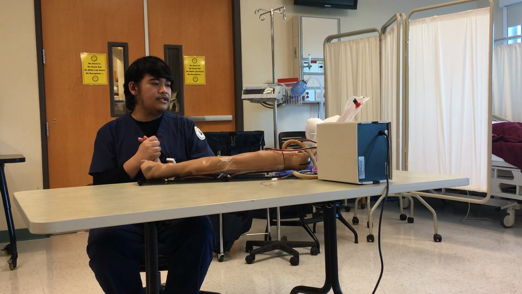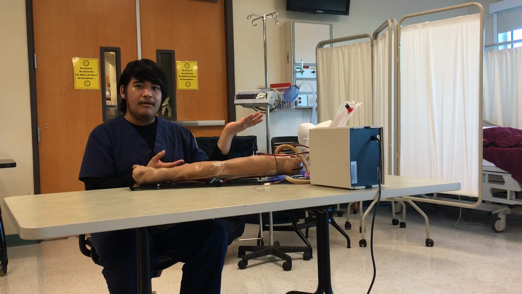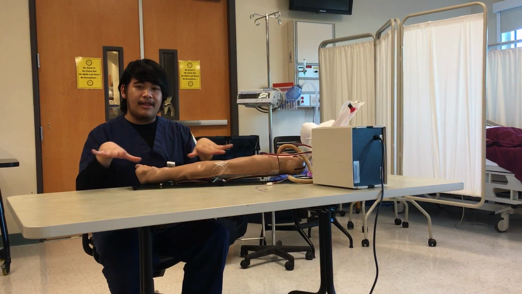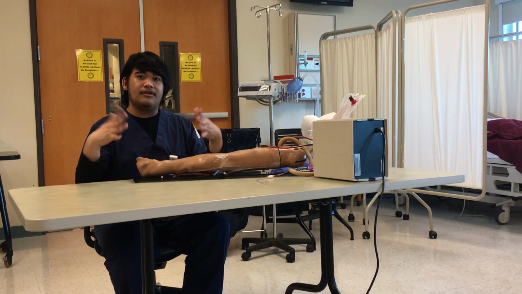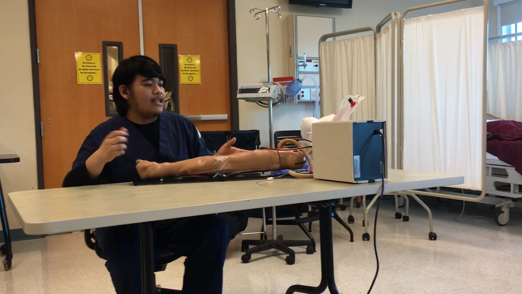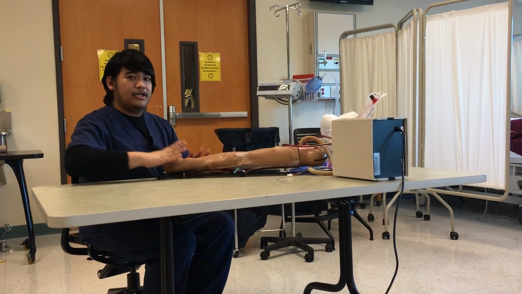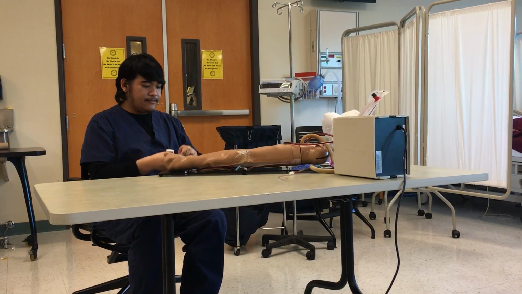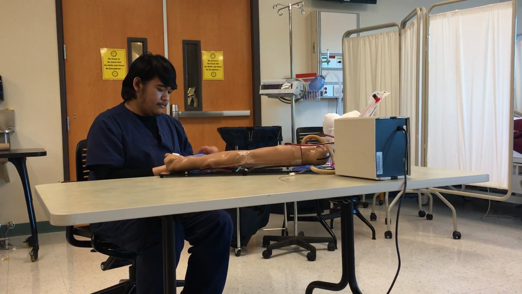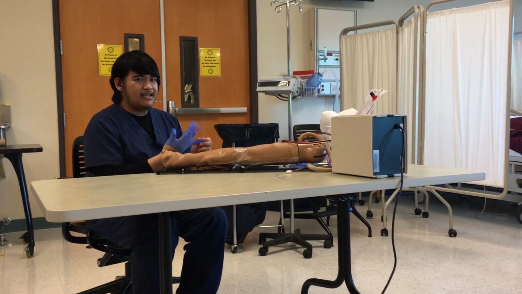I would start the procedure by looking at the patient's chart, making sure that the patient has been stabilized at an oxygen level for at least 30 minutes. After that, I would reposition the patient's hand into a comfortable position for my working. I would put on my gloves. While doing this, I would talk to the patient because sometimes it gets boring.